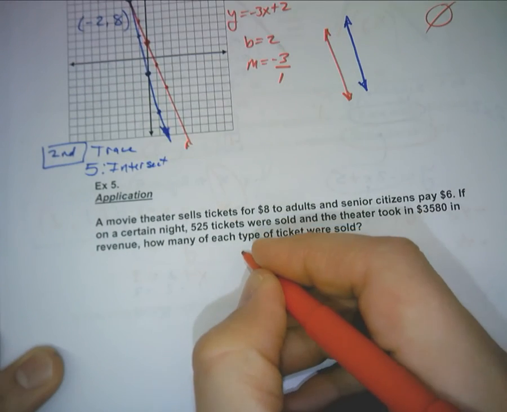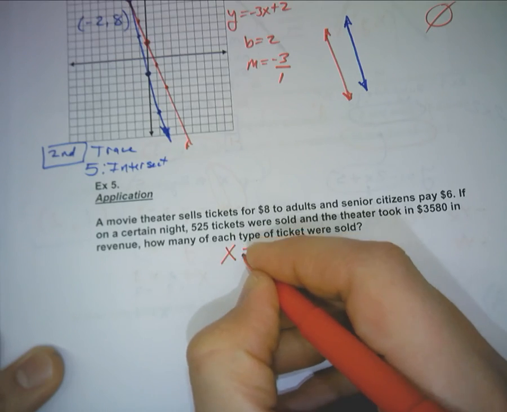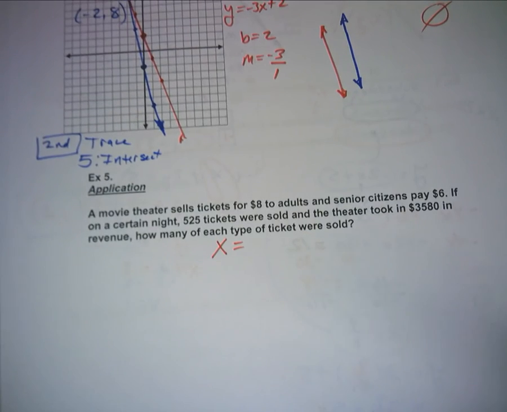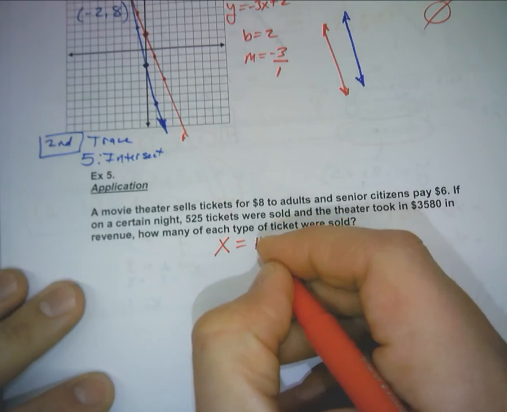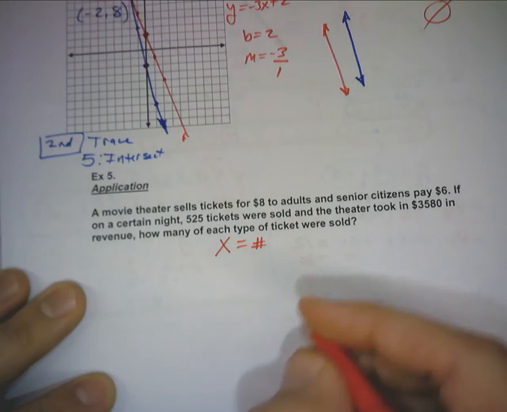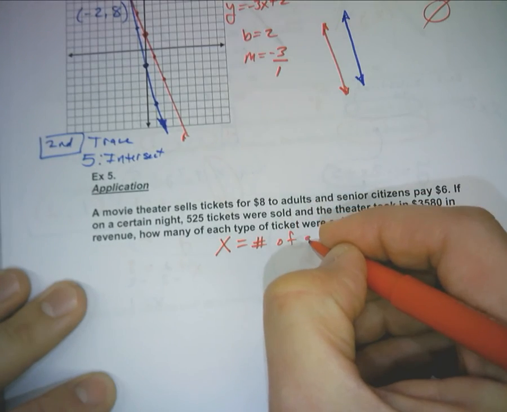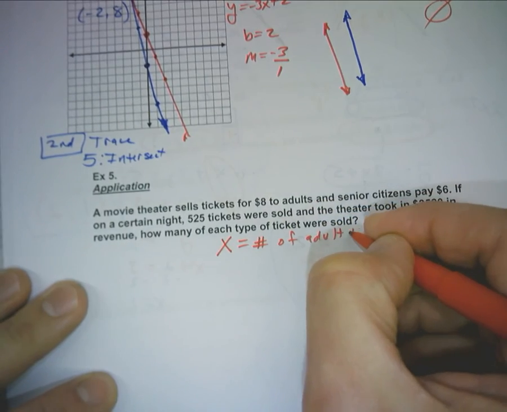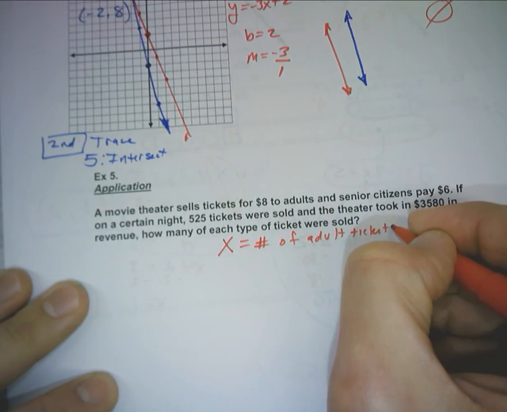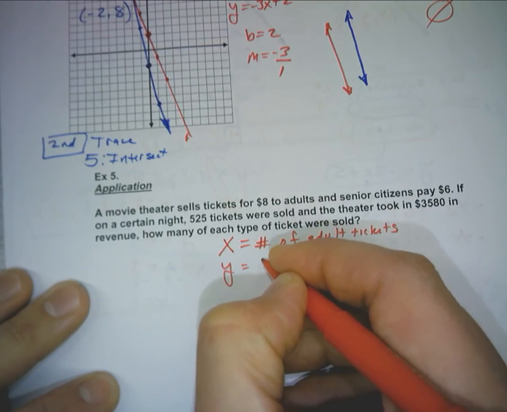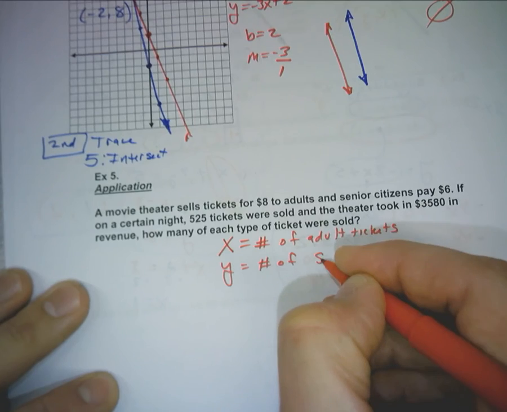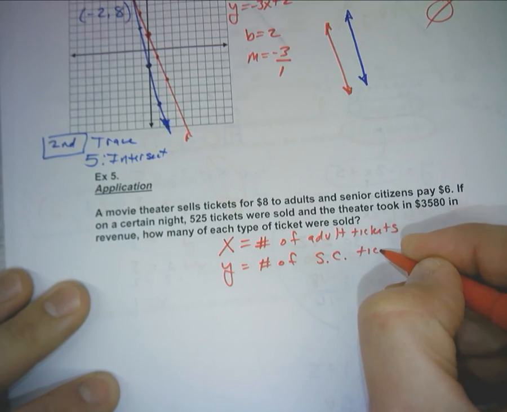Well, there's 2 types, so I need 2 variables. I'm going to use X's and Y's. If you want to use A's for adults and S's for senior citizens, that's fine. My A's look like 9s and my S's can look like 5s, so it gets me all confused. So X is the number of adult tickets, and Y is going to be the number of senior citizen tickets.